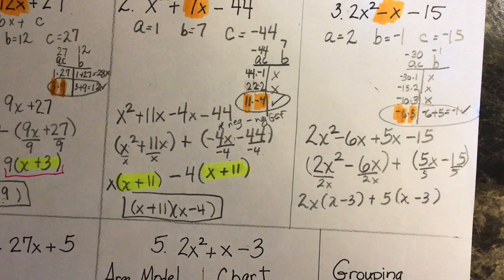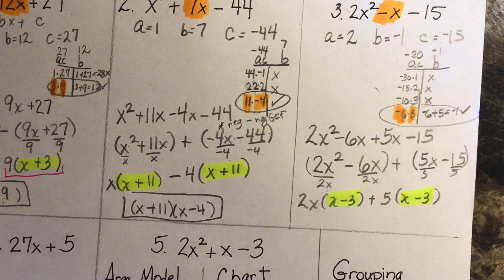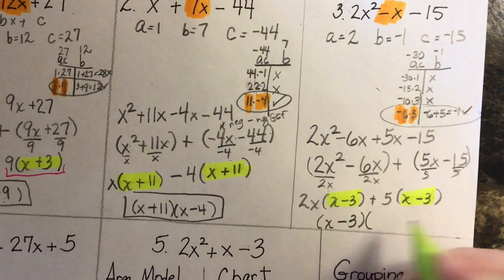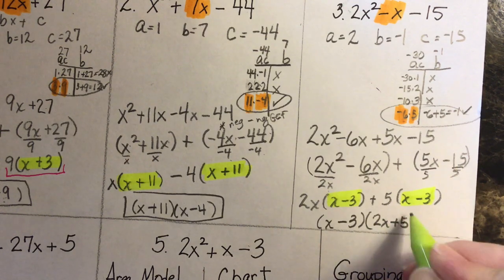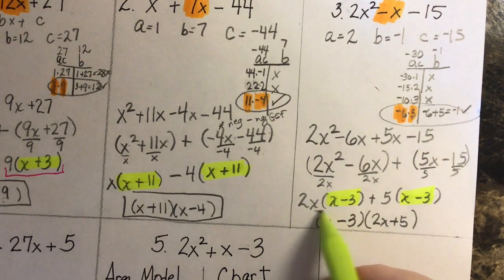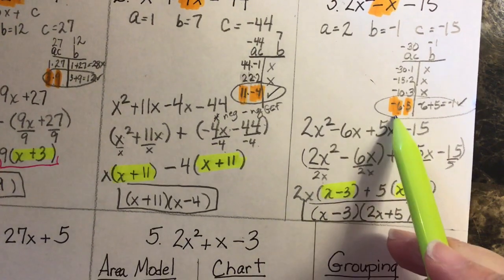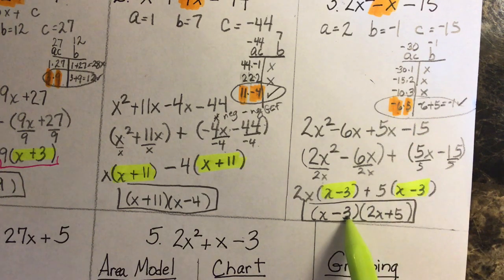Did this factoring by grouping work? Yes. These are the same. So my answer will be x subtract 3 and 2x plus 5. Now I want to point out, as I circle my answer or put a box around it, that I have a minus 6 and a plus 5 here. I don't have a minus 6 in my answer. I do have a plus 5. Could be coincidence. But I don't have a minus 6.